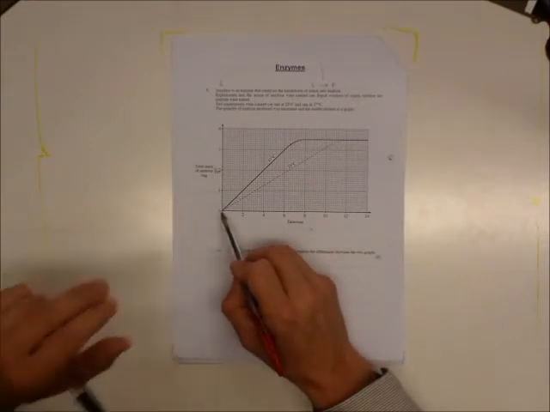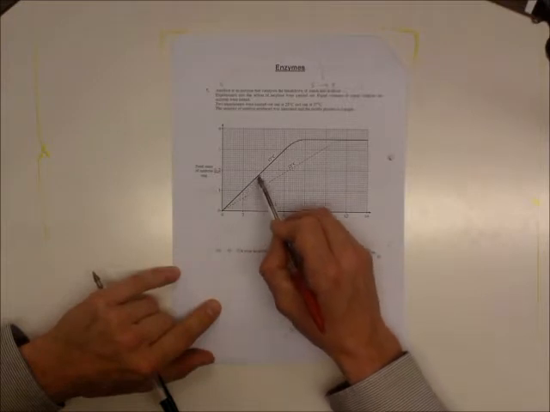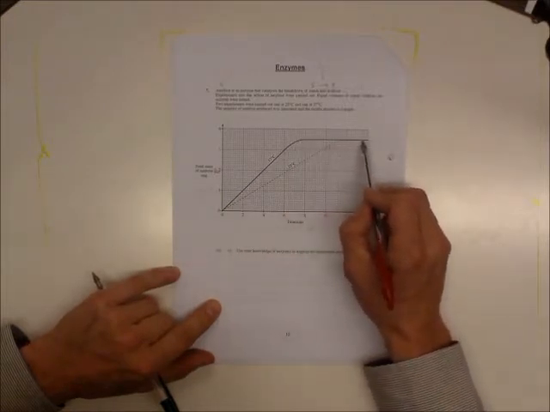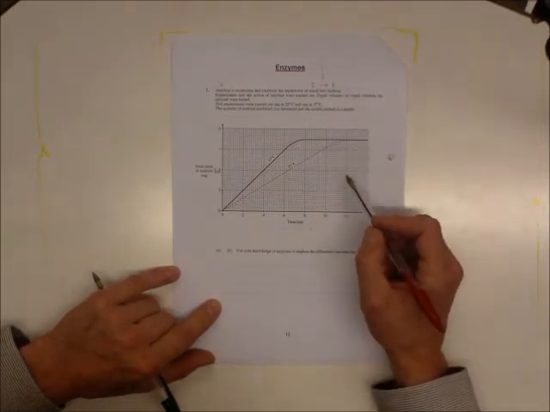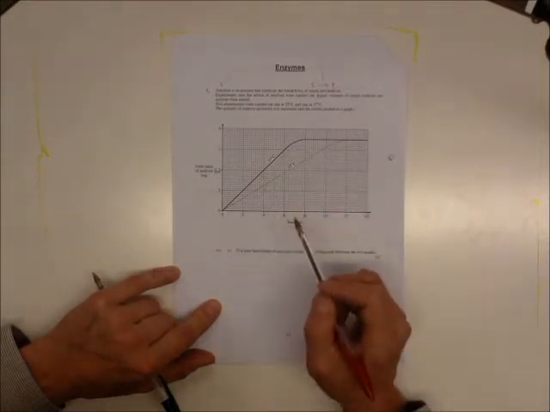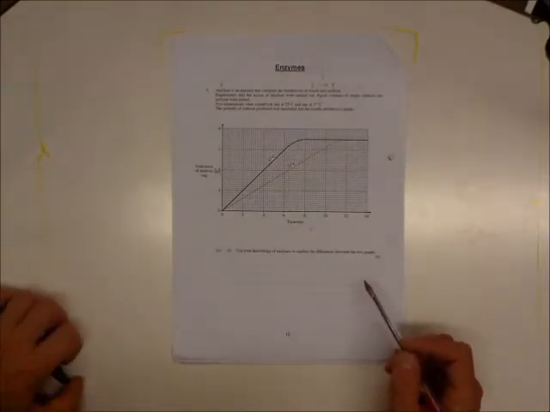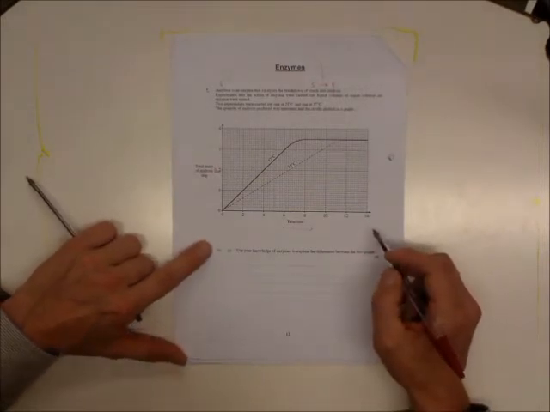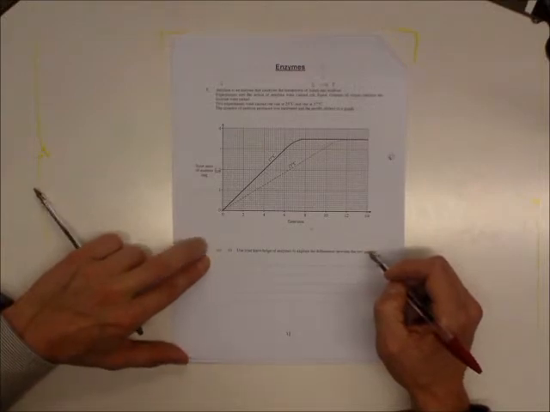So no product at the start. It's all substrate, and then over the course of the reaction, the substrate is turning into product until finally it's all product and there's no substrate left. And at the different temperatures this happens slightly differently. Okay? So use your knowledge of enzymes, that's your revision and your notes, to explain the differences between the two graphs.